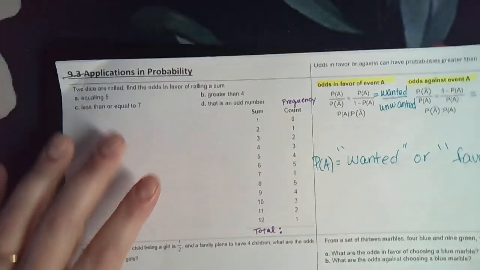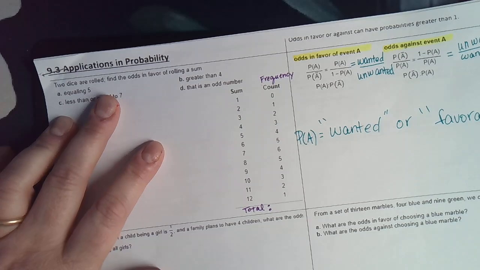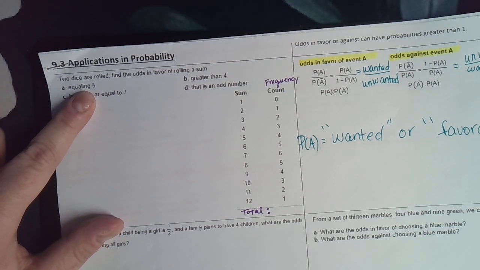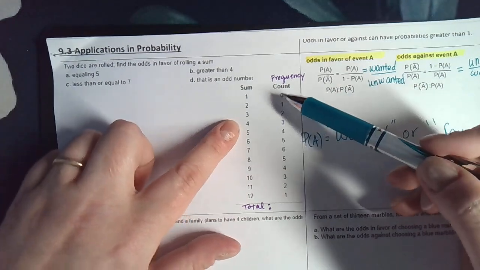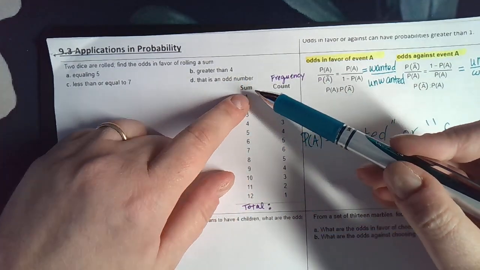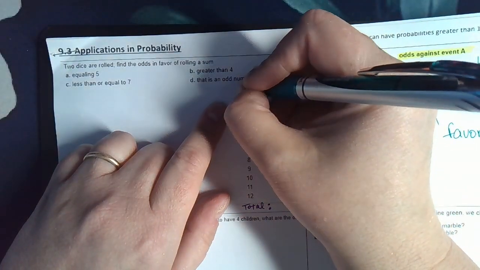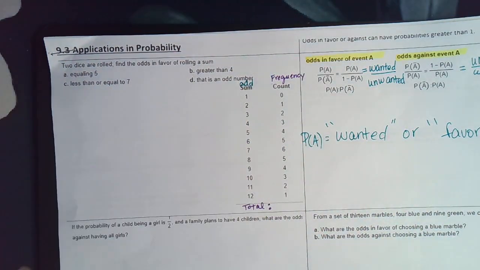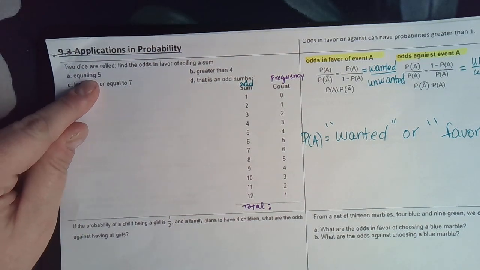Okay, so let's see here. It says 2 dice are rolled. Find the odds in favor of rolling a sum equaling 5. So I gave you a little chart over here. Your homework will do it also. Sum means you add them up. You add the sides of the dice to equal a 5.